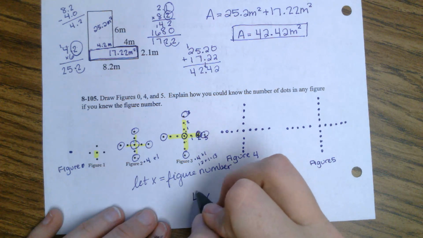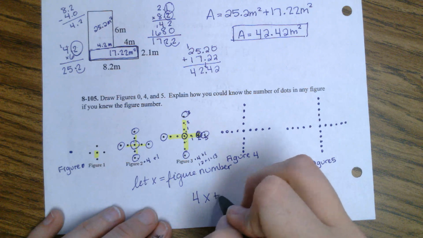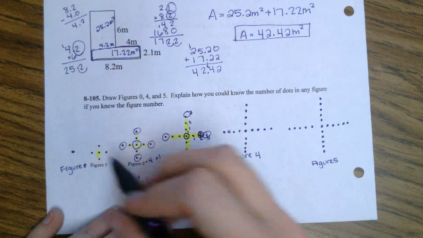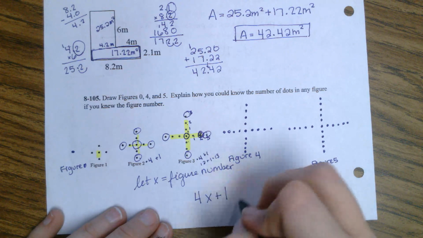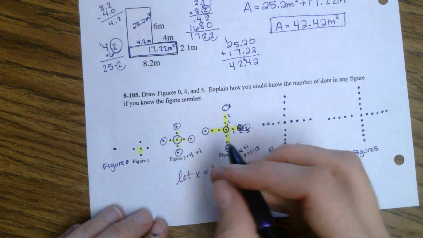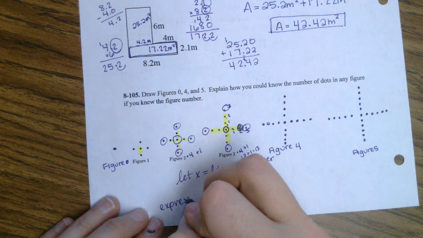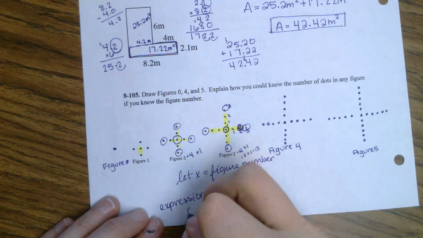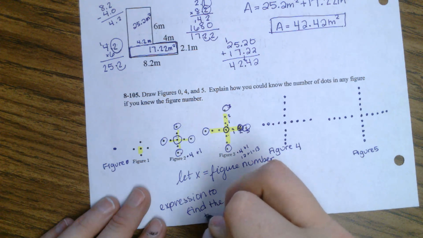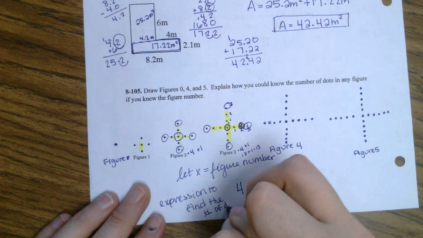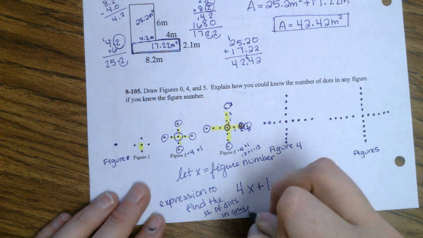Okay, so I know I'm multiplying by 4. I'm adding 4 each time, but I started with 1 dot in figure 1. Okay, that's my expression to find the number of dots in any figure.